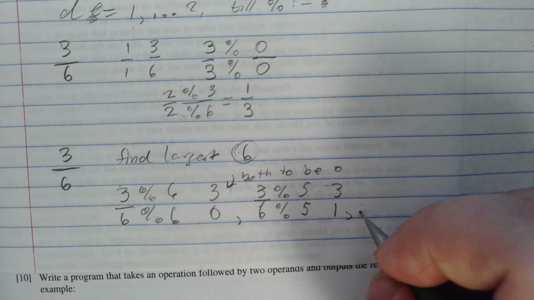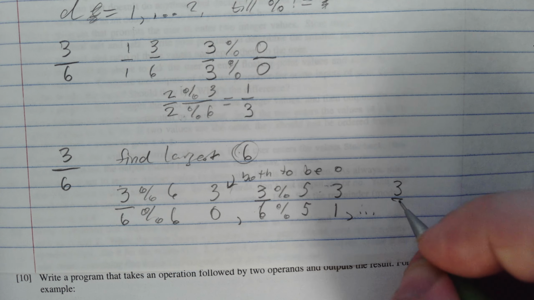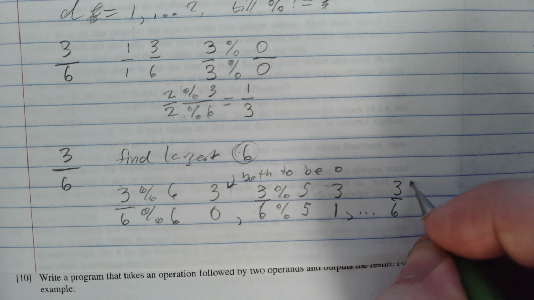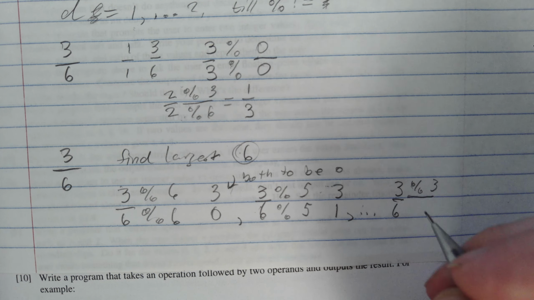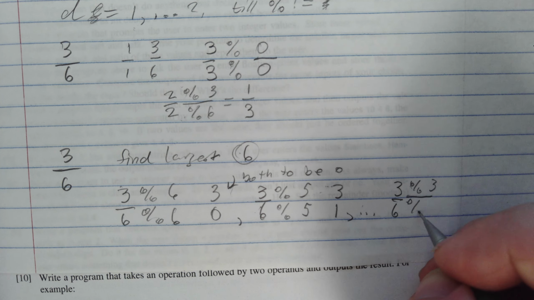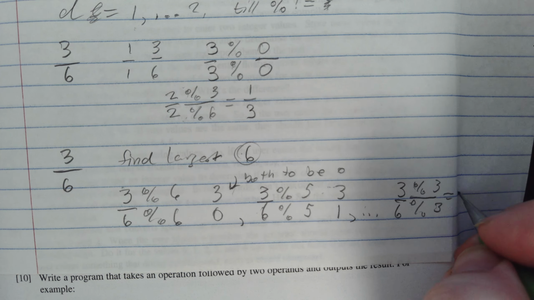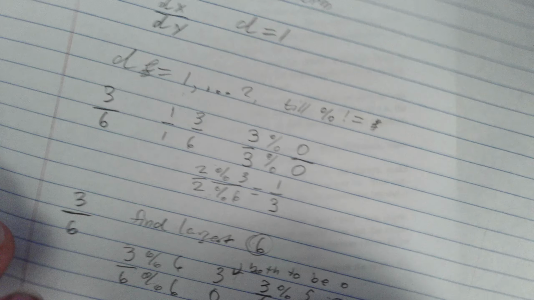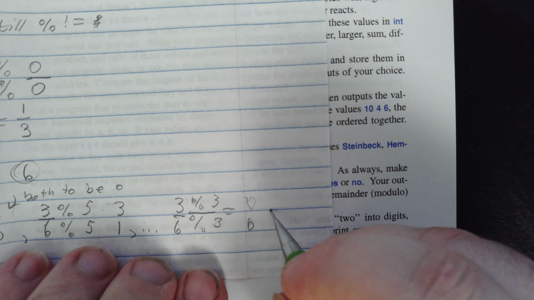But eventually, we will hit 3 over 6 modulo 3, and we will get 0 over 0.